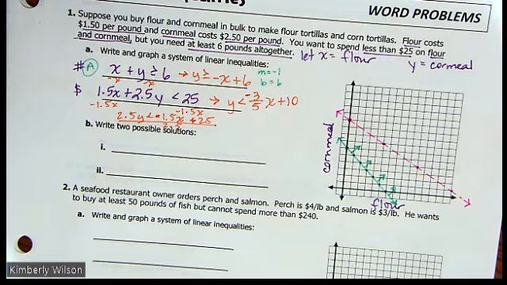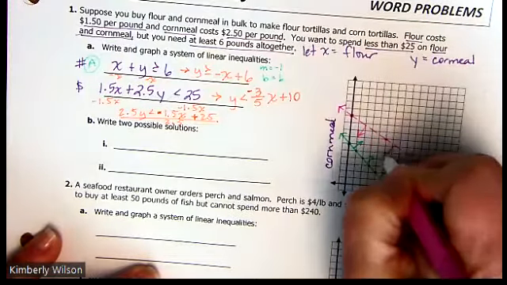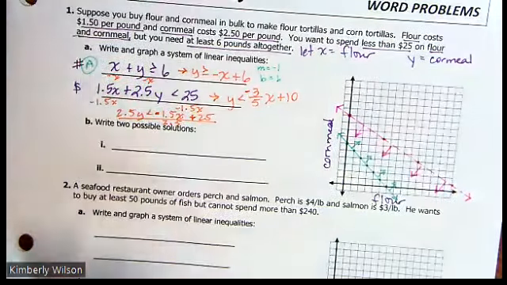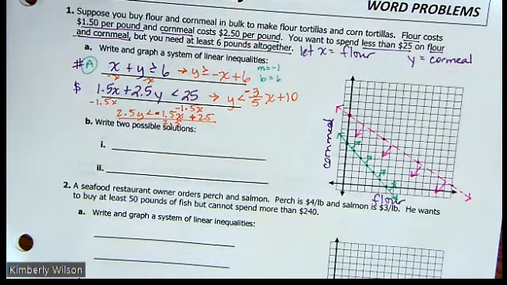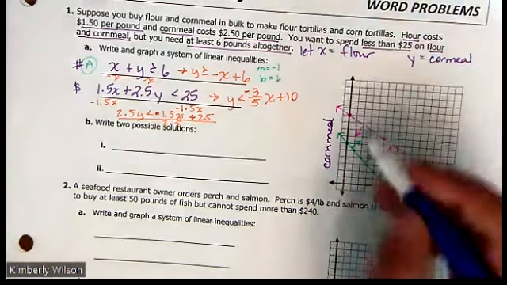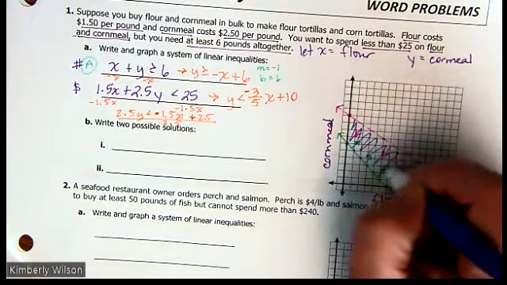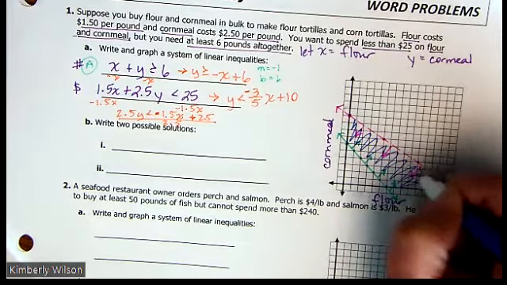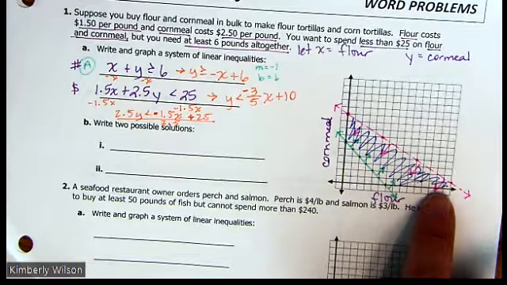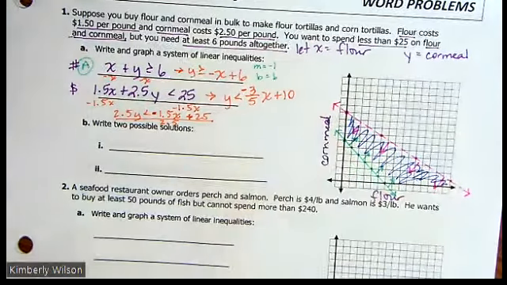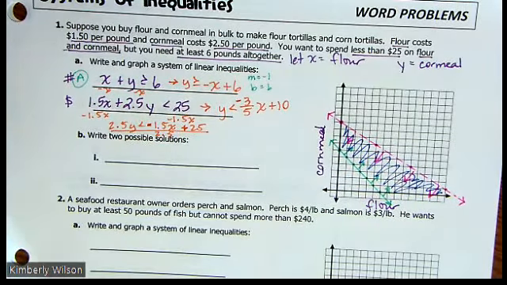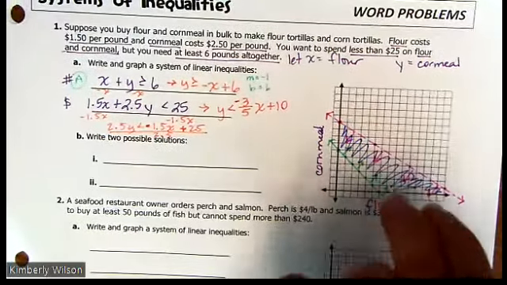Now you want to spend less than $25. Less than means it's below, so I'm shading this way. So therefore, our solution is everything that's in here. Notice I am not going below the x-axis, and I'm not going over to this side. It has got to be just the positive scenarios, because I can't have a negative amount of flour or a negative amount of cornmeal. So my solutions can be any point inside this double shaded region.